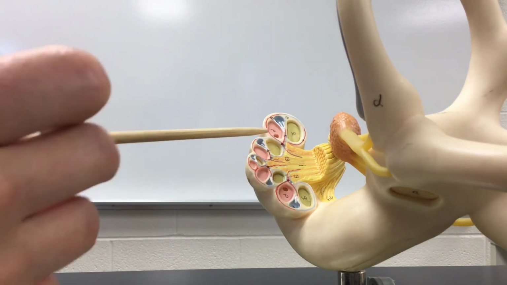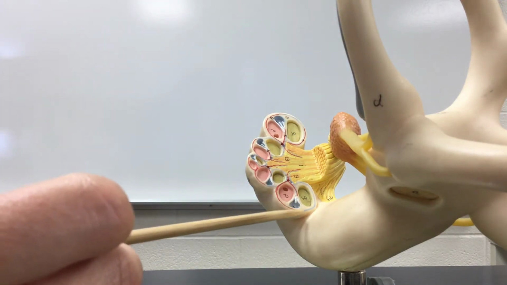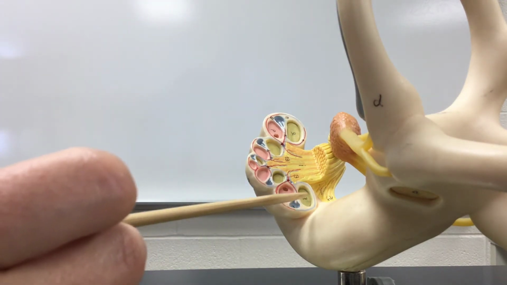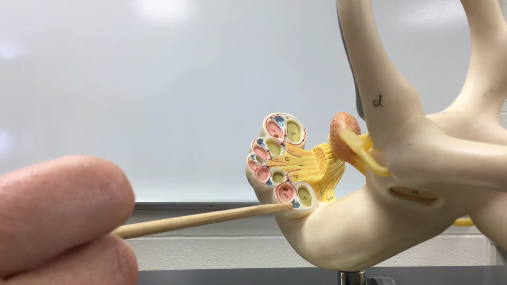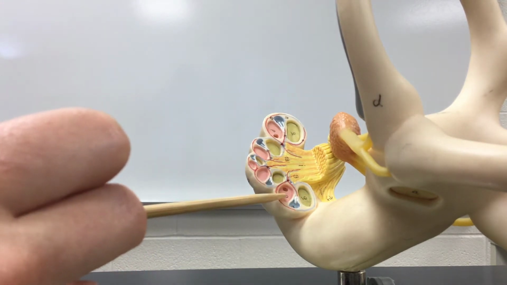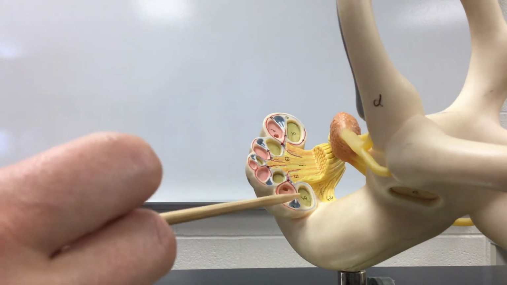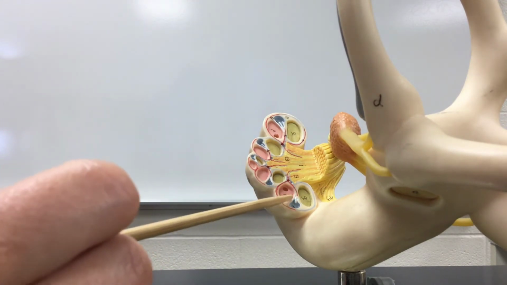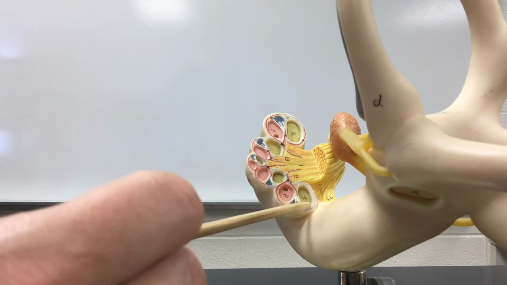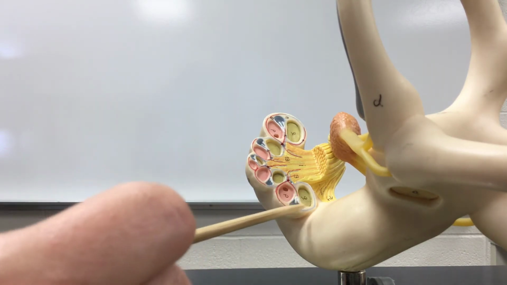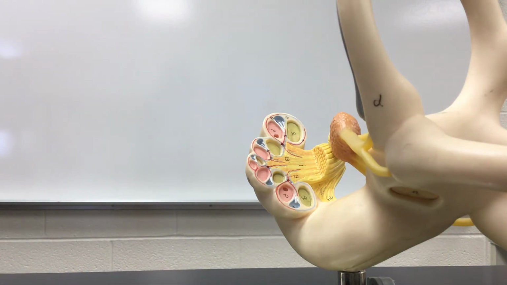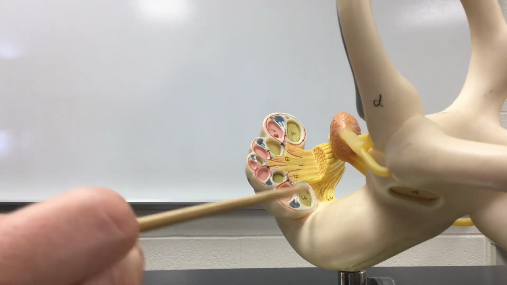And remember that's going to be filled with that potassium rich fluid. The other areas we have here, P over here is going to be the scala vestibuli, and so we have the vestibular membrane here between P and R, and then Q is going to be the scala tympani, and we'll have the basilar membrane here between Q and R. And so these are going to be sort of the insides of the cochlea.